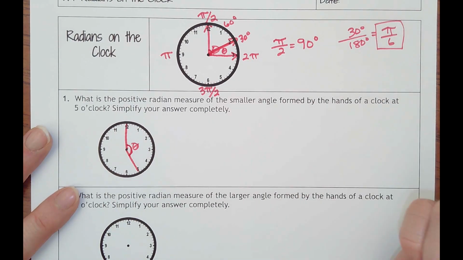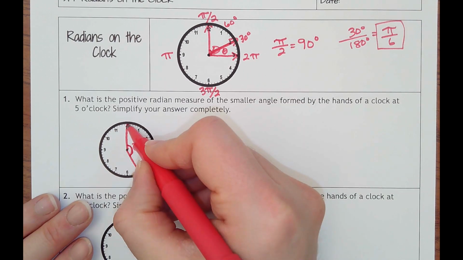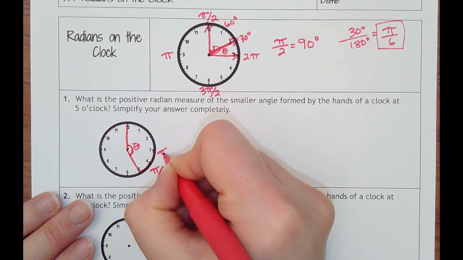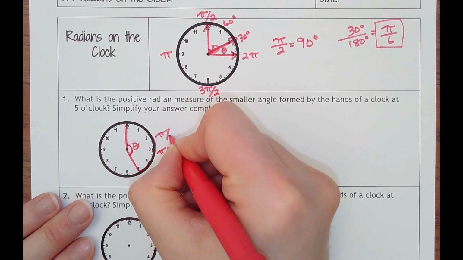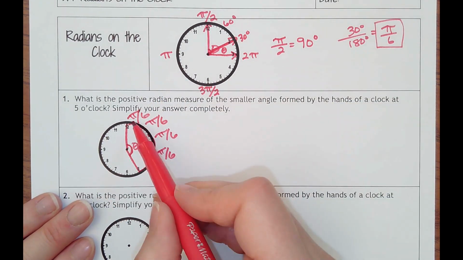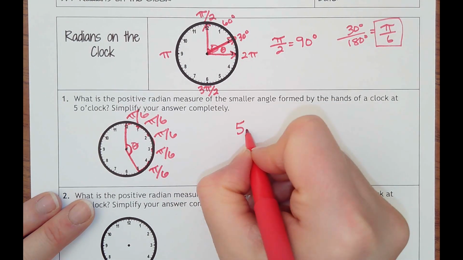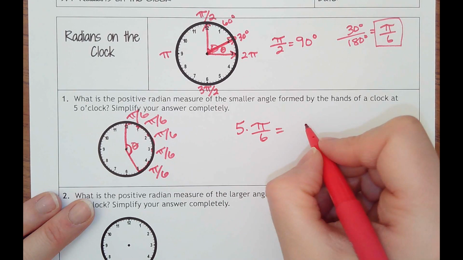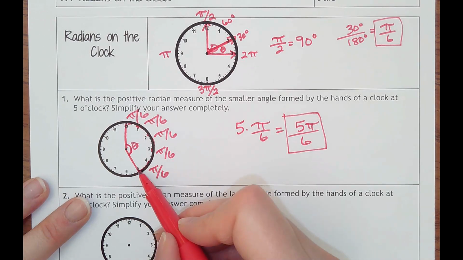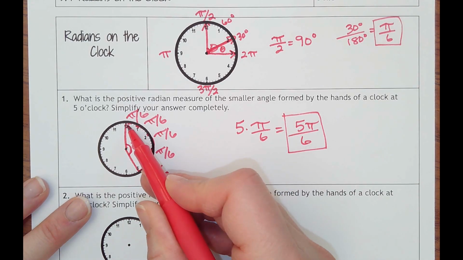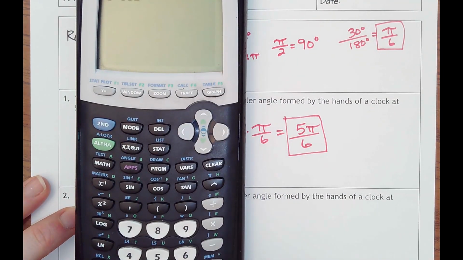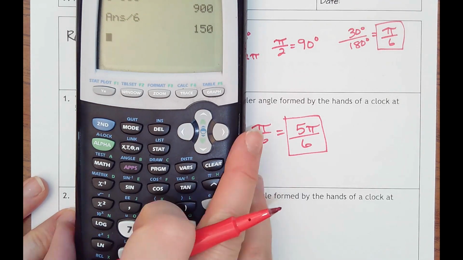You could find degrees first and then change it, or I'm just going to go on and think, okay, between every one of these, so here to here, 5 to 4, that's a pi over 6. 4 to 3 is a pi over 6. 2 to 3 is a pi over 6. 2 to 1 is pi over 6. And 1 to 12 is pi over 6. So how many pi over 6 are there? 1, 2, 3, 4, 5. There's 5 pi over 6's. 5 times pi over 6 is 5 pi over 6. Kind of cool. Or that would be 30, 60, 90, 120, 150 degrees. If I replaced pi with 180 degrees, it's 150 degrees, like I said.